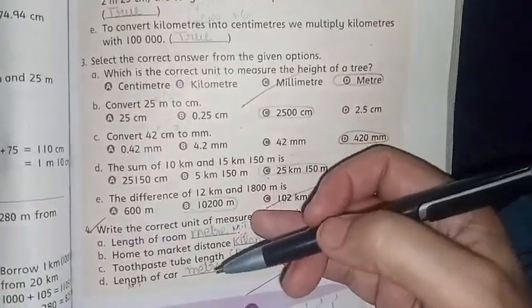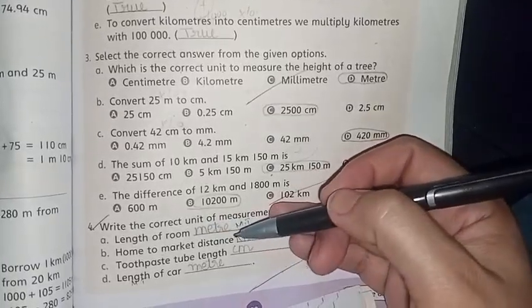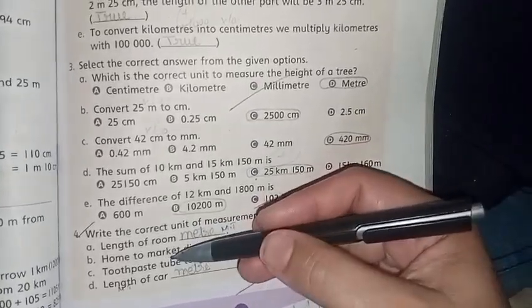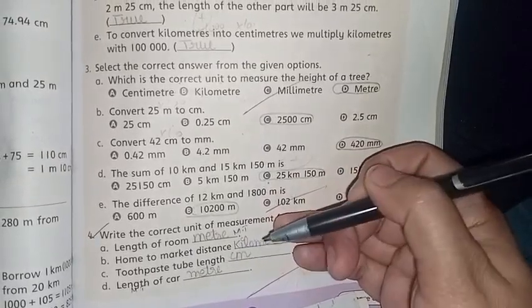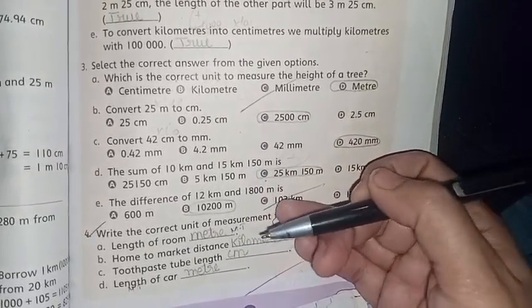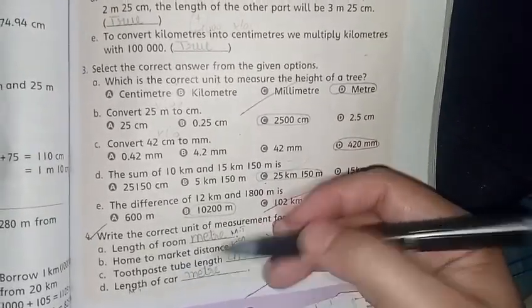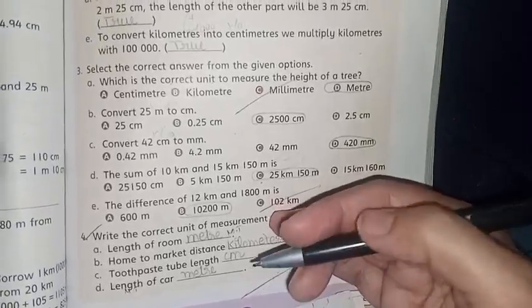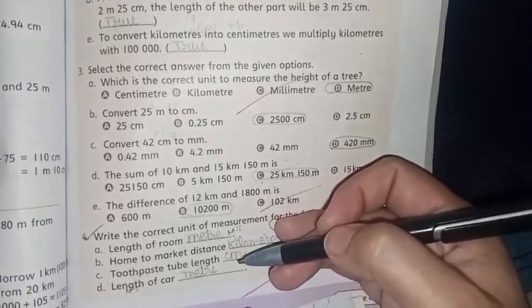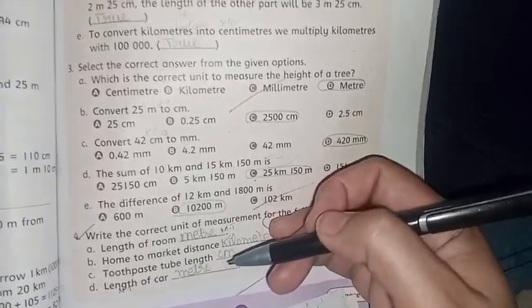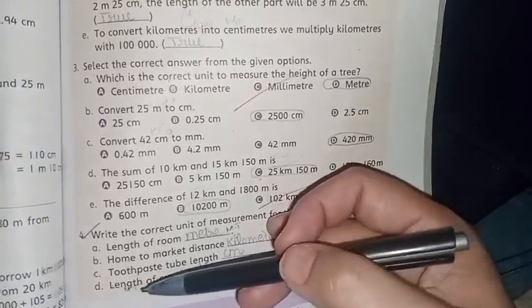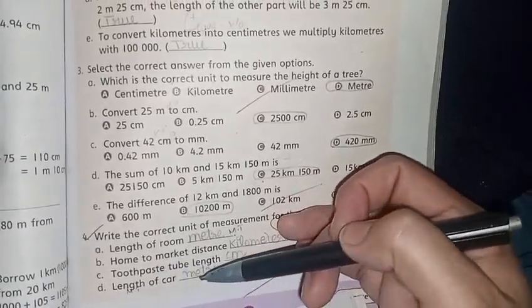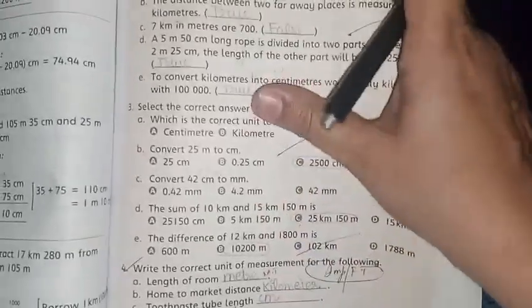These are the lengths. Okay, length of the room, it should always be in meter. Home to market distance, it is always in kilometer. It can be smaller, it can be greater. Toothpaste tube, the toothpaste that we have, has a very small length, it will be in centimeter. You can measure it with a scale, and the measurement of a scale is in centimeter. Length of your car, it will be in meter. Okay? So it is easy for you to remember all this.